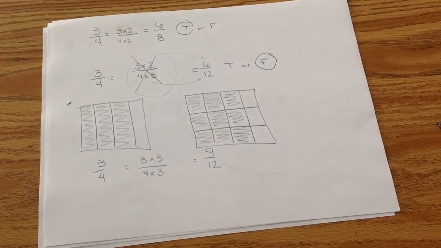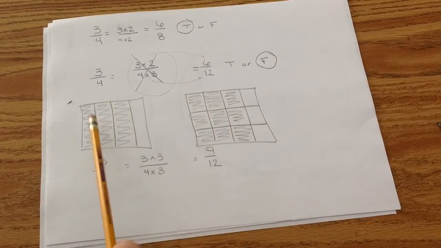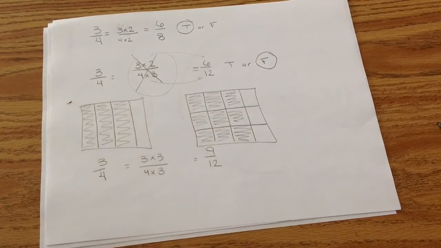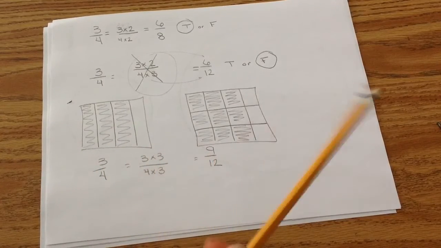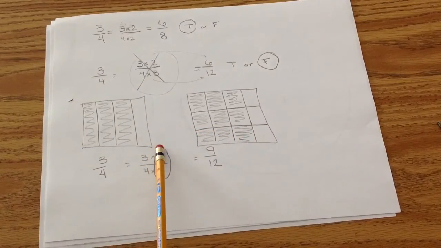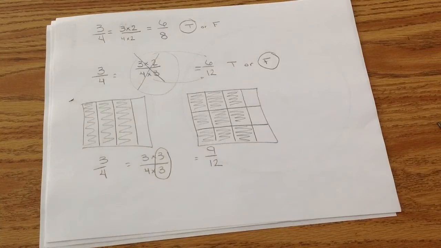Hopefully you got something similar to myself or maybe something even different. I colored in 9 of my 12 pieces, and that looks like I have 3 columns compared to my 3 columns. I also double checked with multiplication. 3 times 3 gives me 9, 4 times 3 gives me 12. These are the same. What you do to the top, you must do to the bottom. Hopefully yours worked out too.